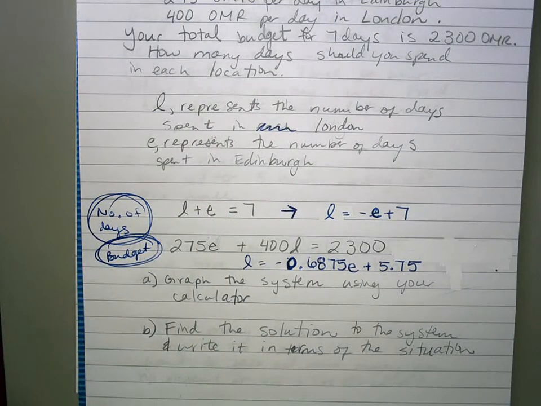equations from a word problem. We think about the two restrictions on our variables and then interpret from the real world situation into an equation. Let's talk about graphing the system first.